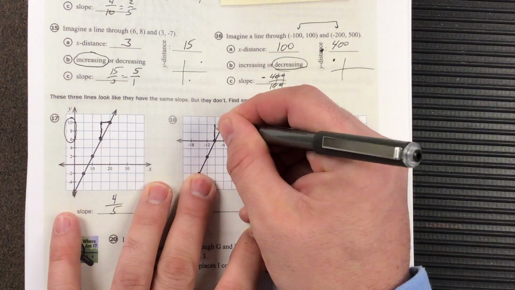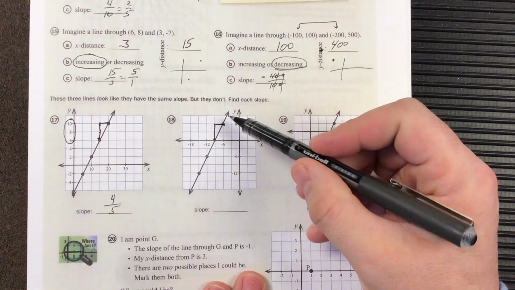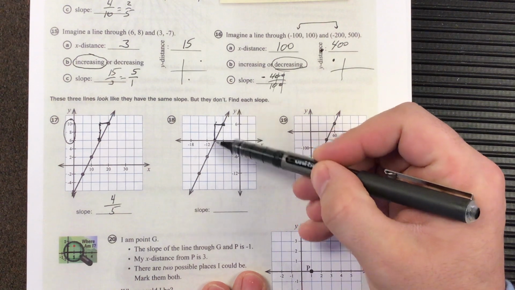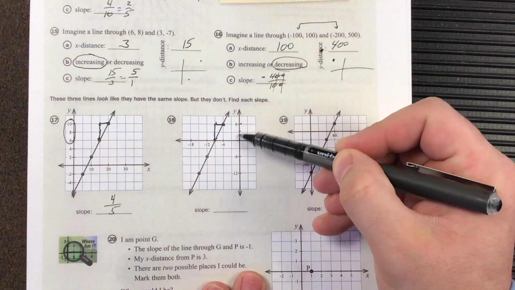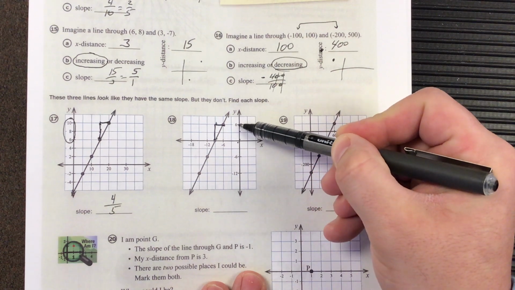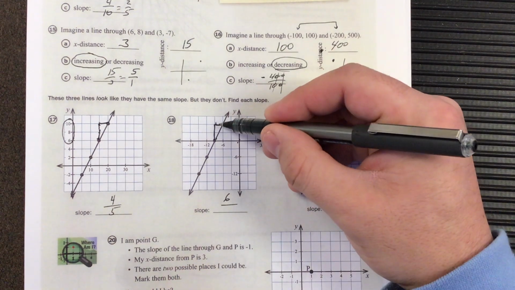All right, I'm just going to choose these two. Again, you can make a big triangle if you want, it doesn't matter. That's what I did. Okay, so how far up and down is this? 2. Okay, 2 spots, but how far does it go? From 0 to 6? Yep, 6. Landon, how far over?